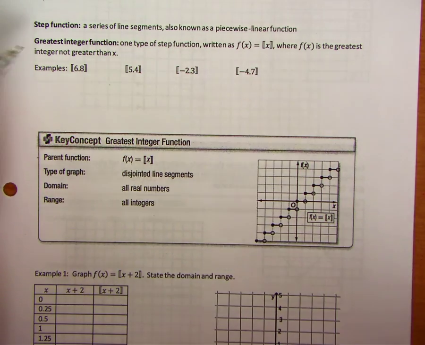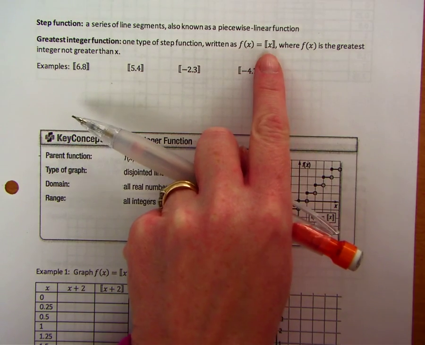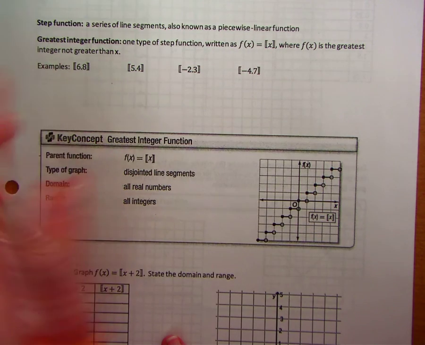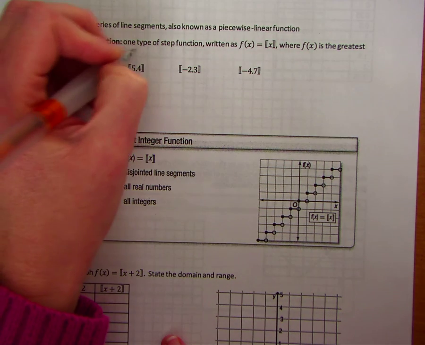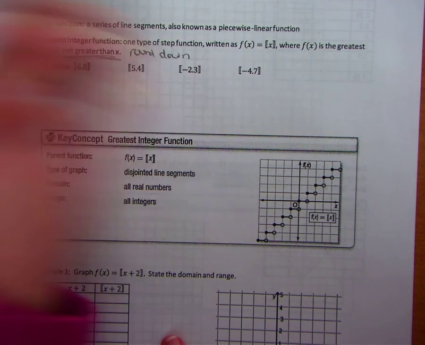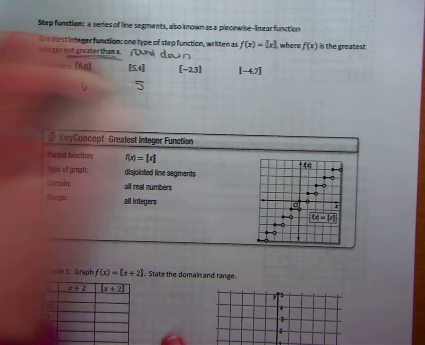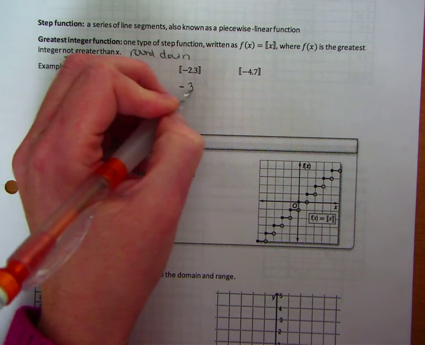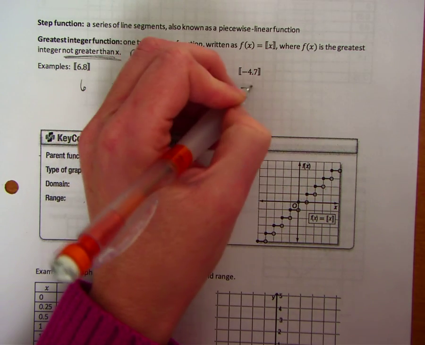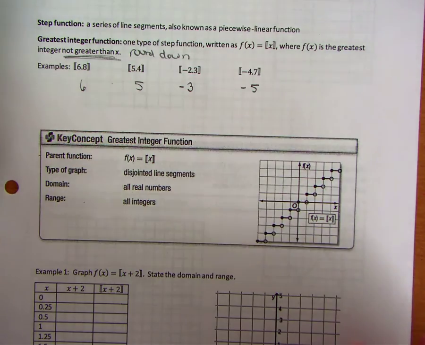The first type we're going to talk about is the greatest integer function. A greatest integer function has these brackets, and they mean that it's the greatest integer not greater than the value given. So when we say not greater, that means it has to be less than. The idea is to round down. So 6.8 would round to 6. 5.5 would round down to 5. Negative 2.3, if we think about a number line, to go less would be negative 3. And negative 4.7 would round to negative 5. Again, we want the lower number because it cannot be greater than the value.